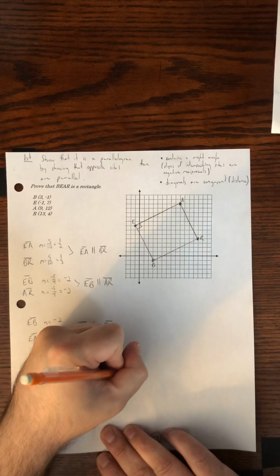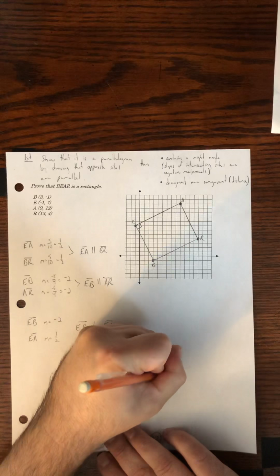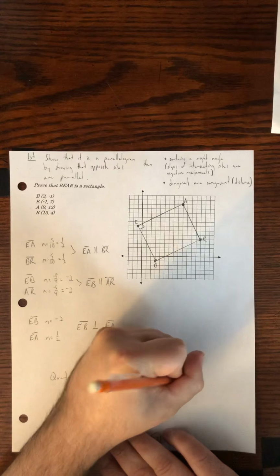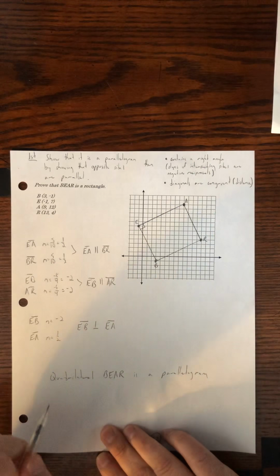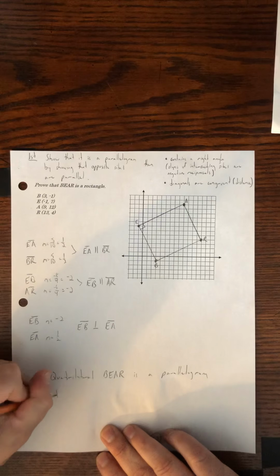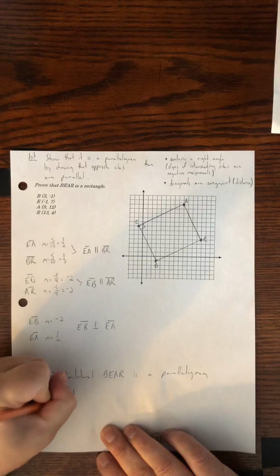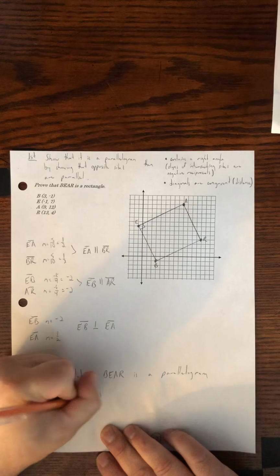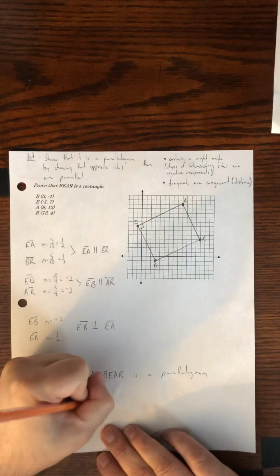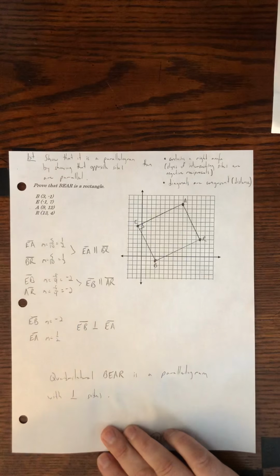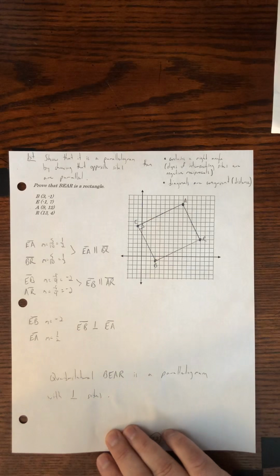is a parallelogram, which we showed through these calculations, with perpendicular sides, which we showed through that calculation. So that completes our proof that quadrilateral BEAR is a rectangle.